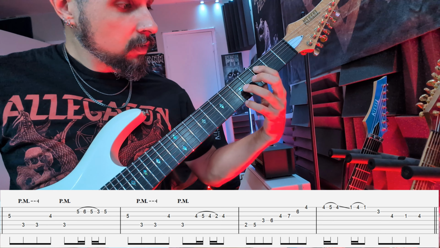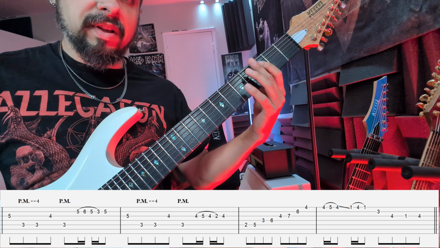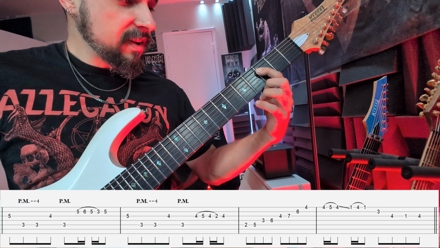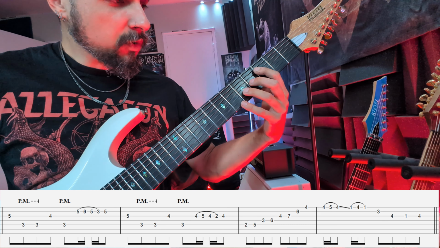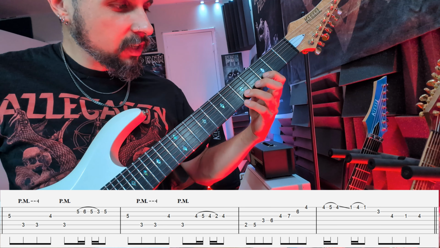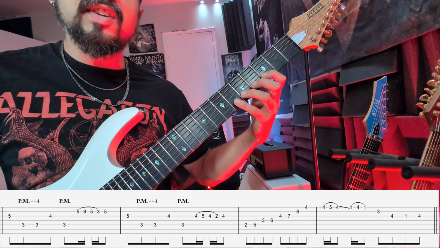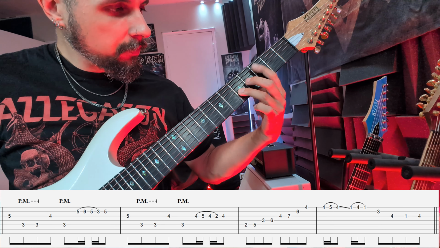Then right here, we have that little lick. So we're playing 3rd fret, A string. Then we're doing 5 and 4 on the G. And we have this little lick here. So it's just 6, 5, 3, 5. Or 5, 6, 5, 3, 5.